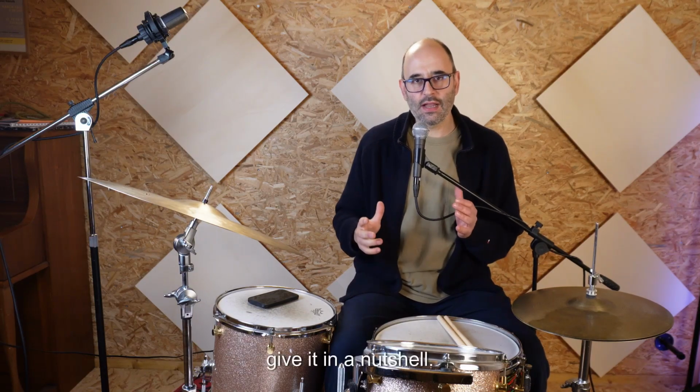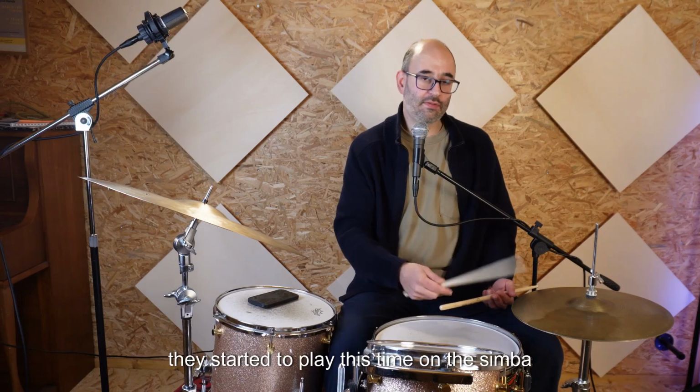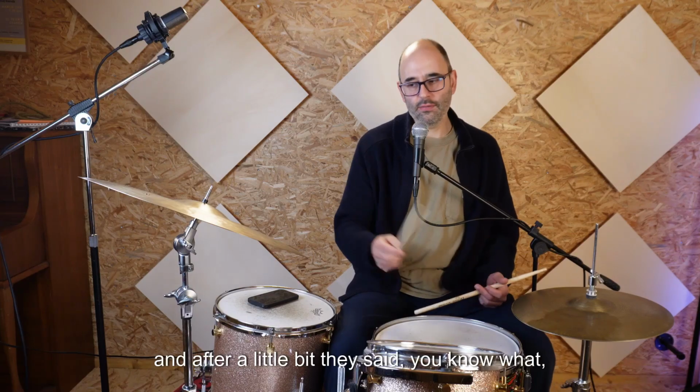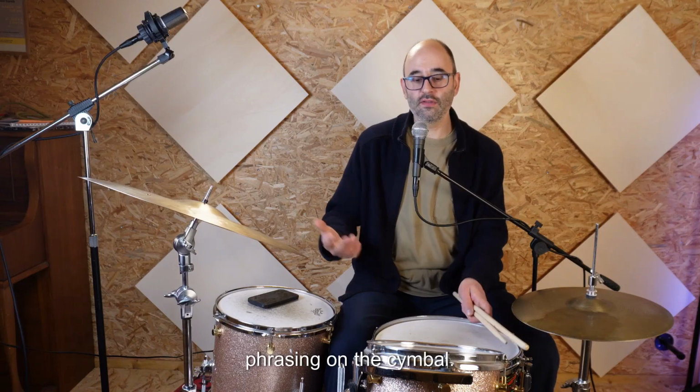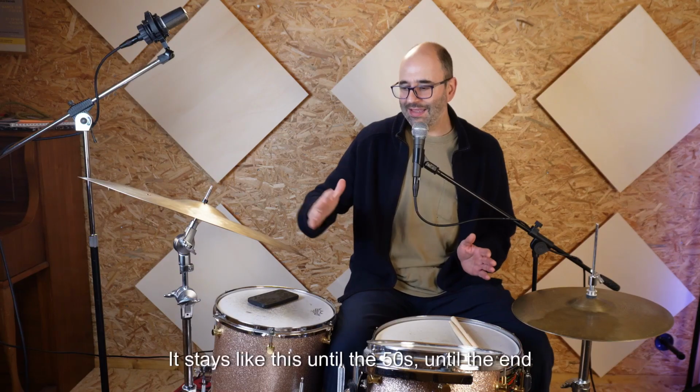Let's give it in a nutshell, the history of drum rhythm. New Orleans and until early jazz time was more or less here. Okay. And then a little bit after, they started to play this time on the cymbal. And after a little bit, they started phrasing on the cymbal. That's where all this that we're talking about begins. And it's the 30s. It stays like this until the end of the 50s.